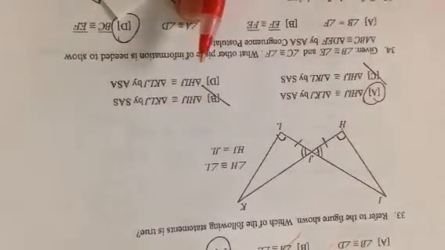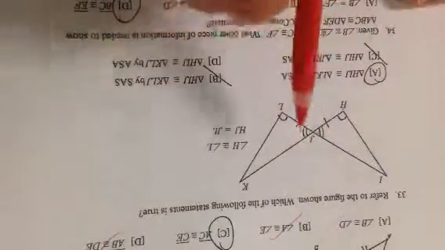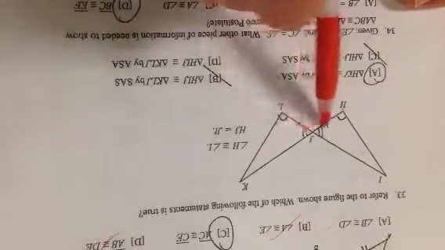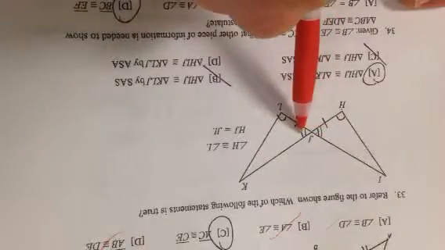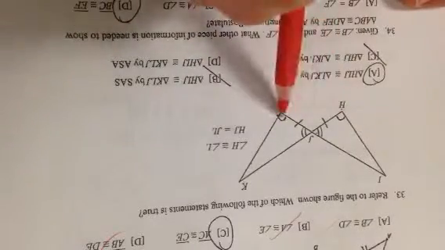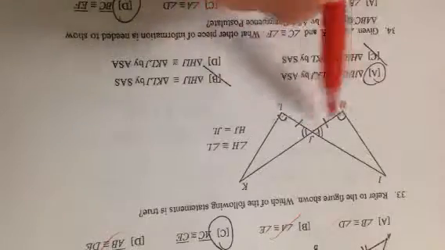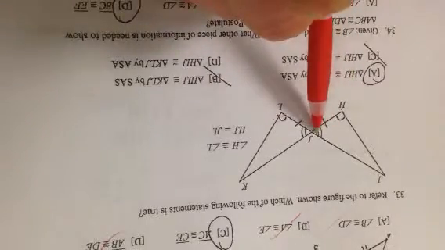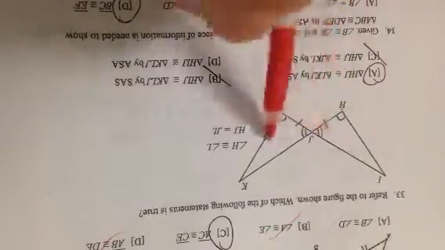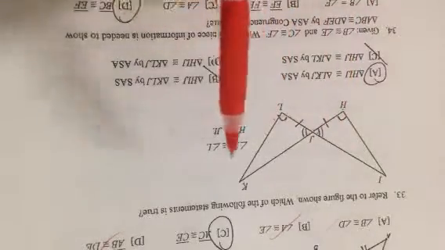So number 33. Here I know that, again, these are my vertical angles, so these two are the same. They tell us angle A and angle H and angle L are the same, and HJ is the same as JL. So we know all that. This is angle, side, angle, side, angle, so I know these two triangles are the same.